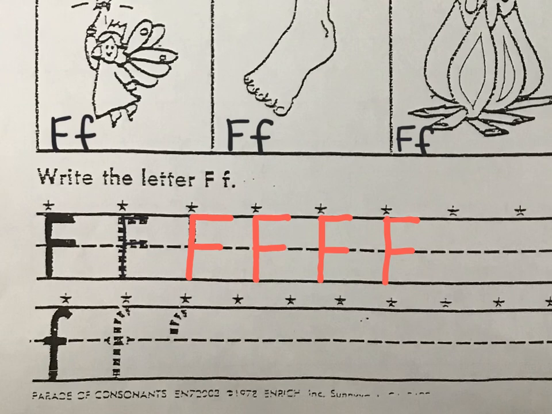Go ahead and finish those Fs. Then we'll do the lowercase f's at the bottom. We start at the star, and we hook around and go straight down, then cross on the midline. Hook around, straight down, cross on the midline. Go ahead and do your F's like that. Remember, we don't want any floating letters, and we don't want any too skinny or too fat letters. Then you can flip it over like a pancake when you're done with your F's.